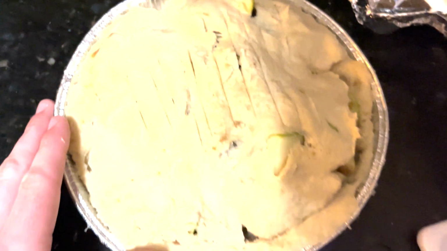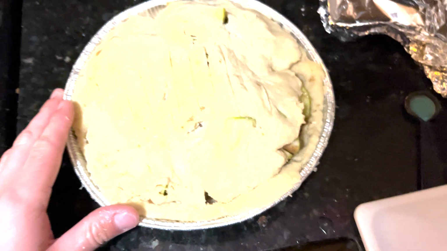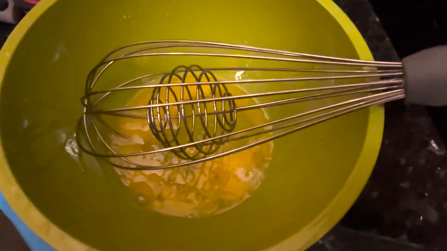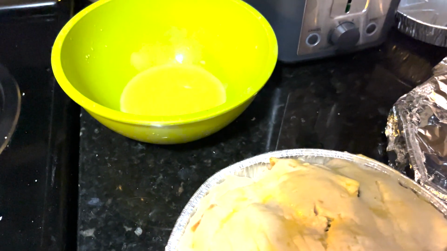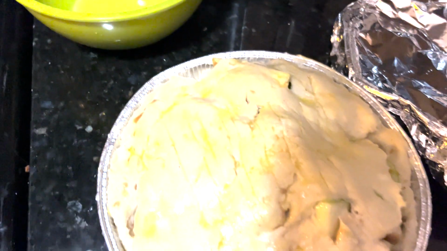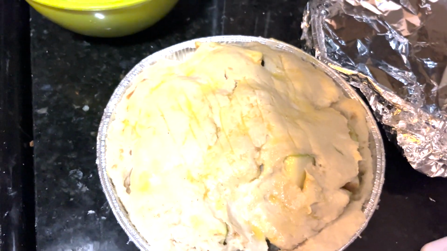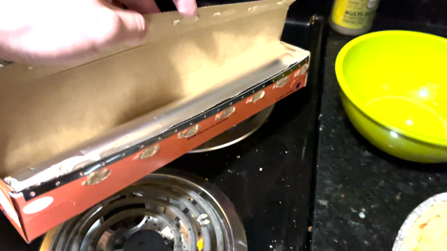You can cut slits in the top of the pie to let it air, and then we're going to take an egg, whisk it until it's foaming white, and then brush it on the top of the crust. And if you want to, you can sprinkle some more granulated sugar or brown sugar on the top of the pie to give it a little bit more flavor. So we're done creating our pie, so let's cook it.